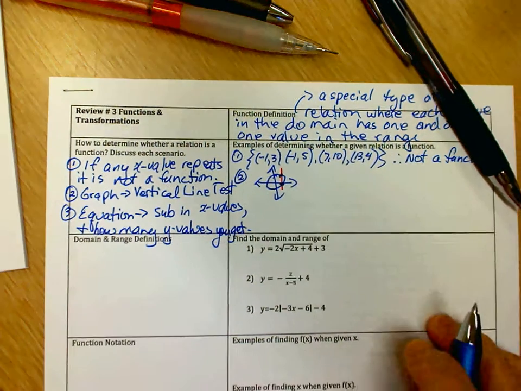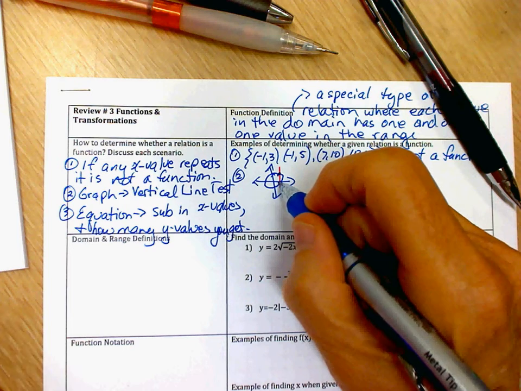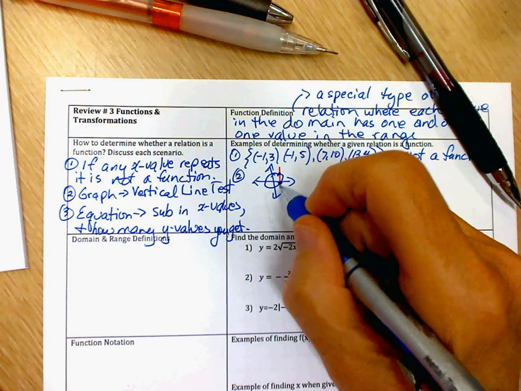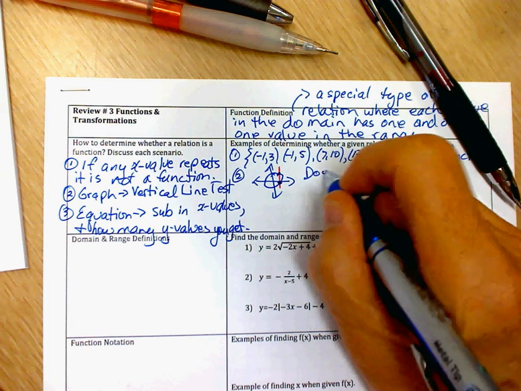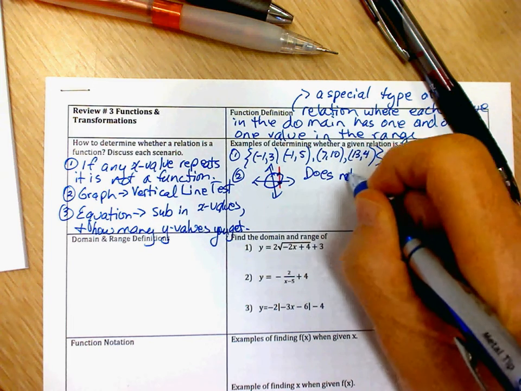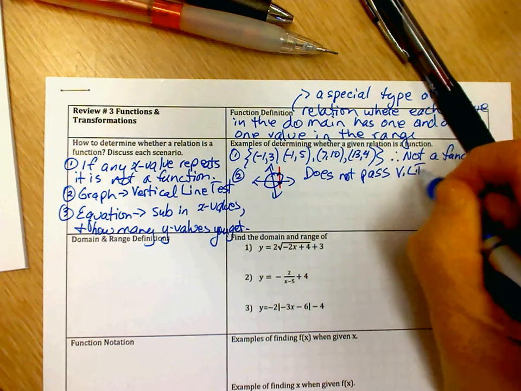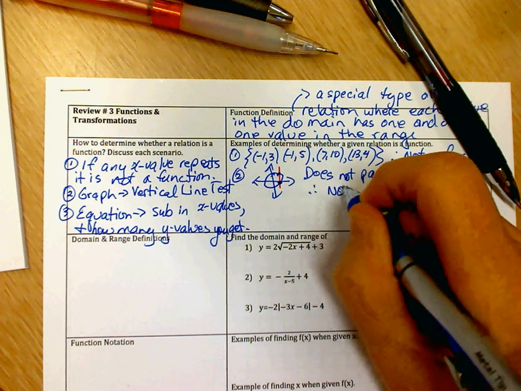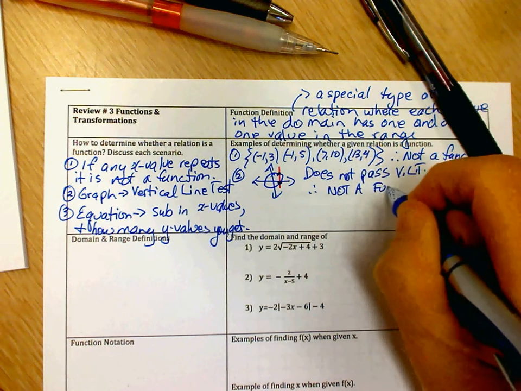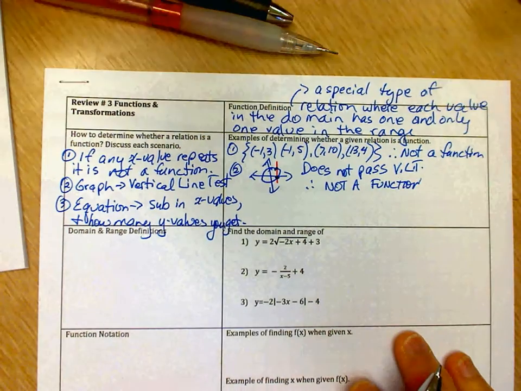So this relation is not a function, because for this particular x value, whatever that may be, we have two y values. So it does not pass the vertical line test. Therefore, this is not a function.